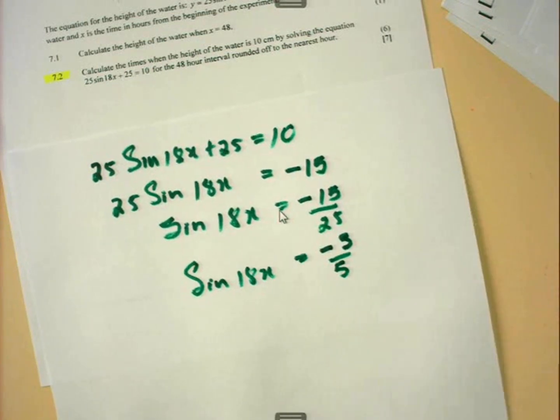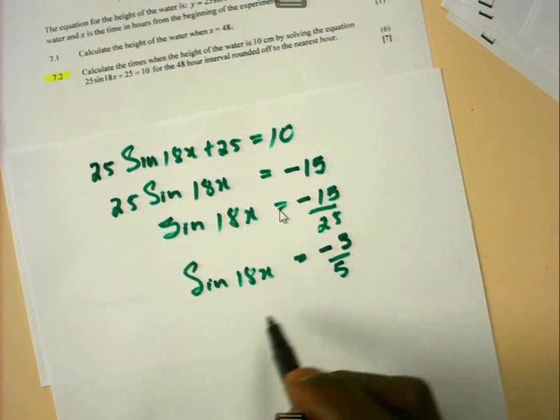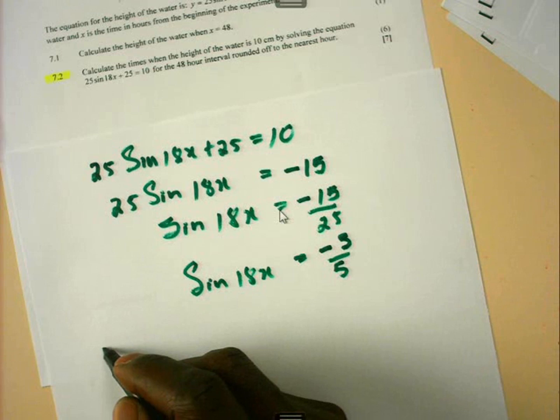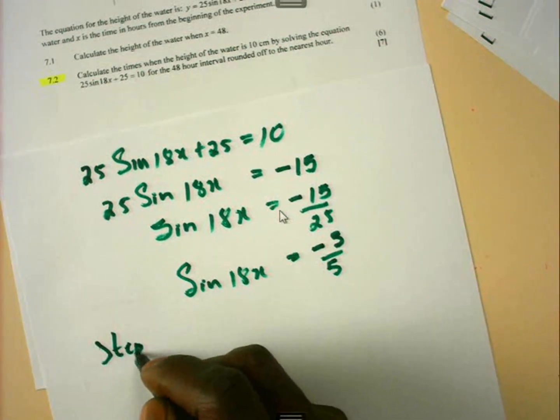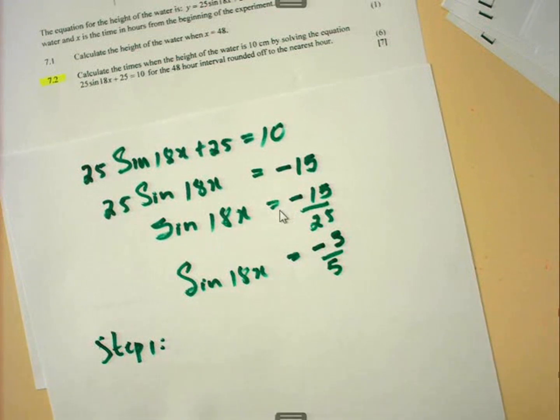Now, this we can deal with. Step number 1, this ratio is negative. In which quadrant is sine negative?